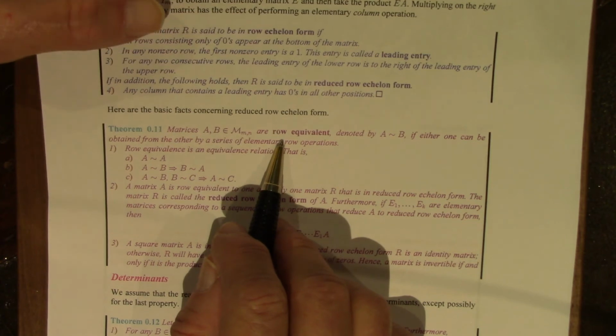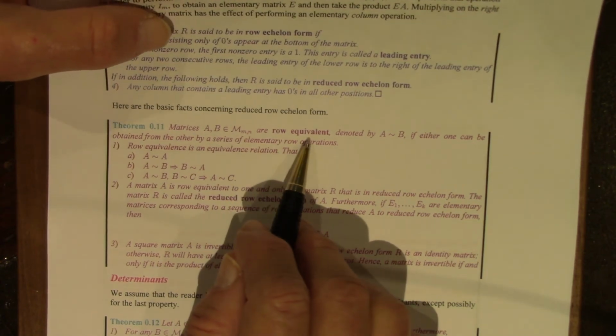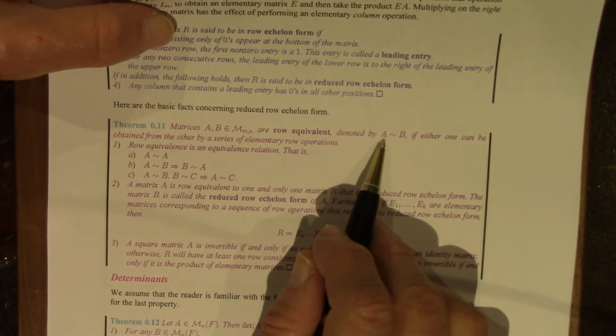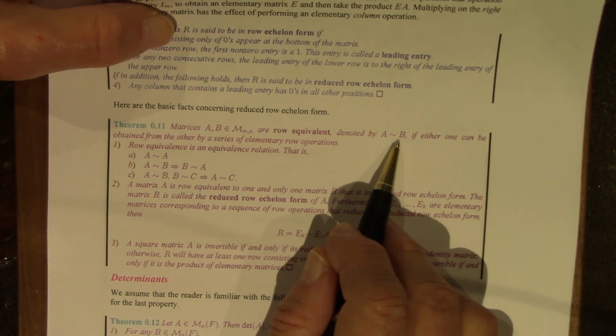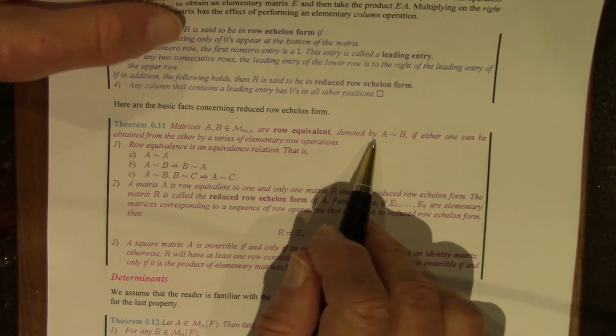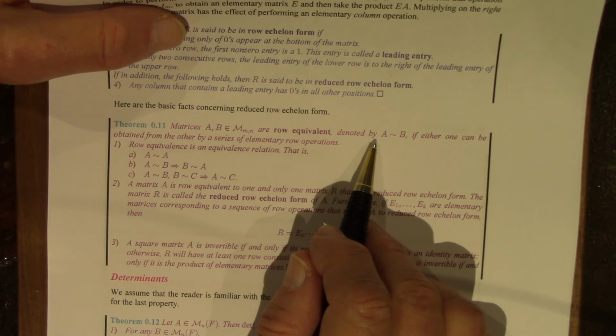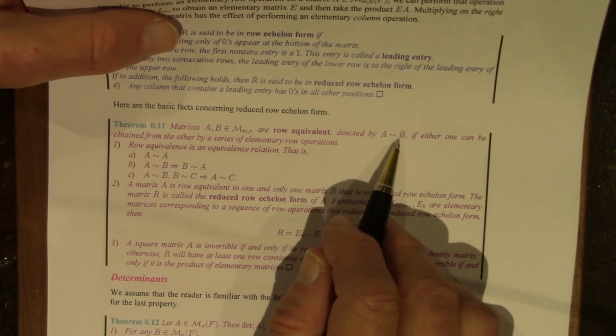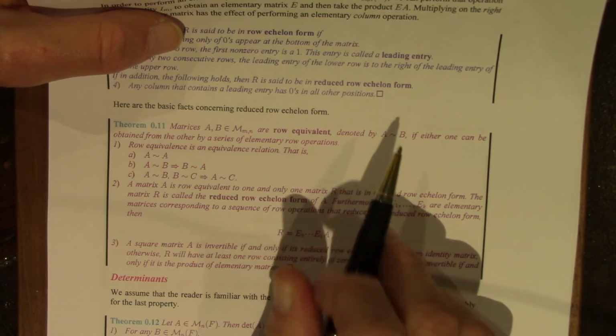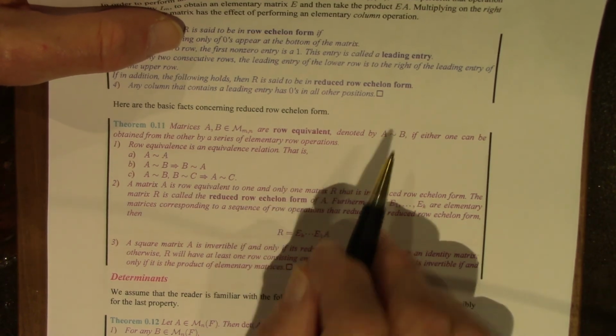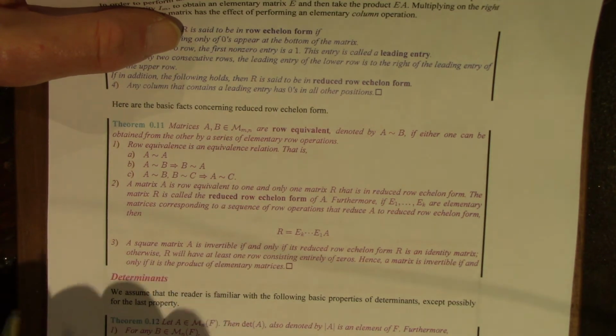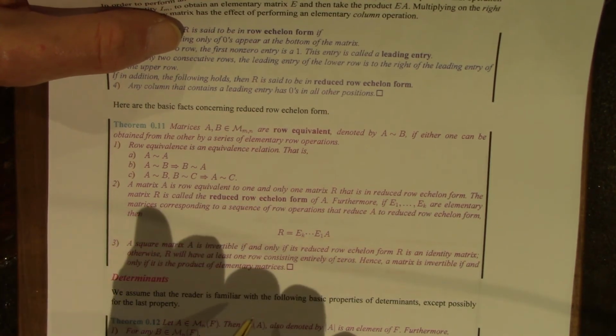Two matrices are said to be row equivalent, and I'll denote it this way, if one of the matrices can be transformed into the other by a series of 0 or more elementary row operations.